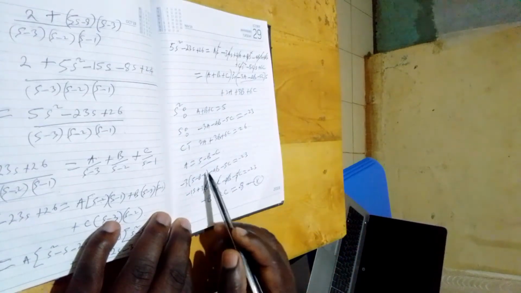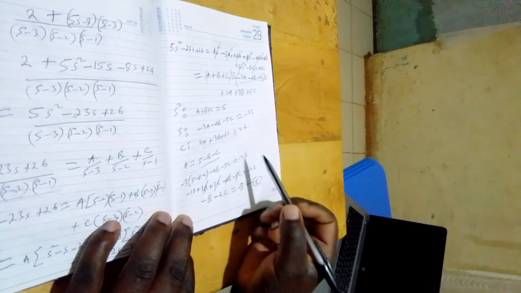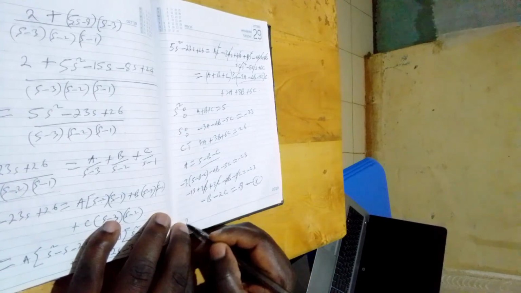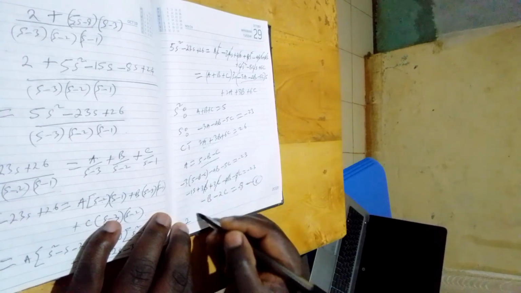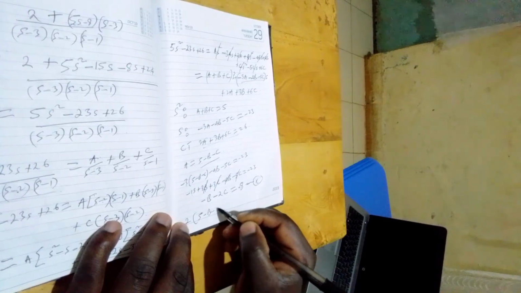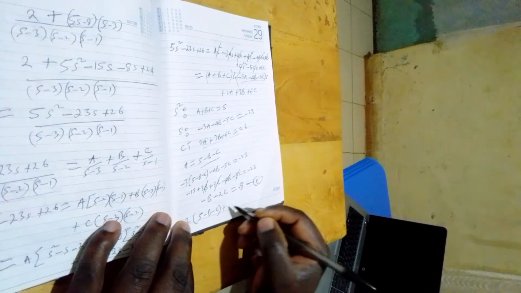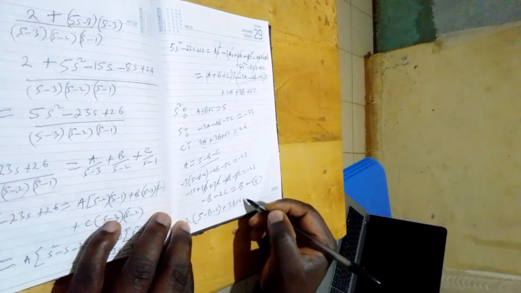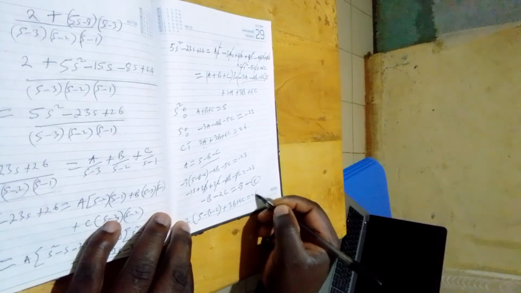Then we also substitute in the third equation where there is A. So we have 2 into 5 minus B minus C plus 3B plus 6c equals 26.